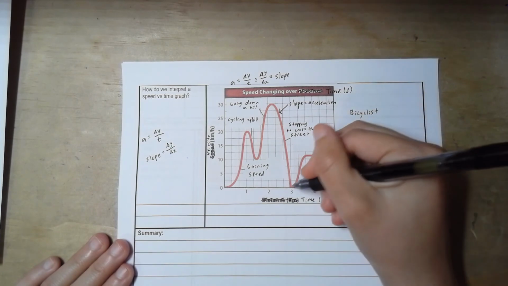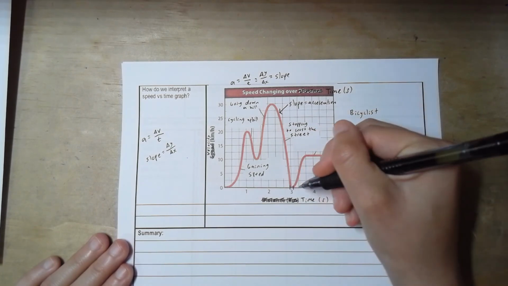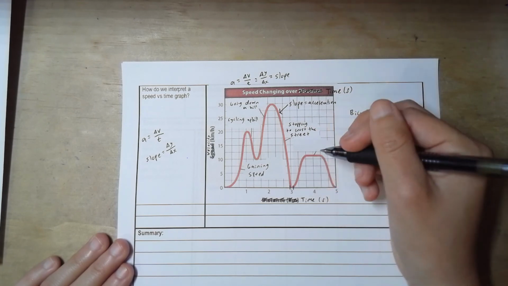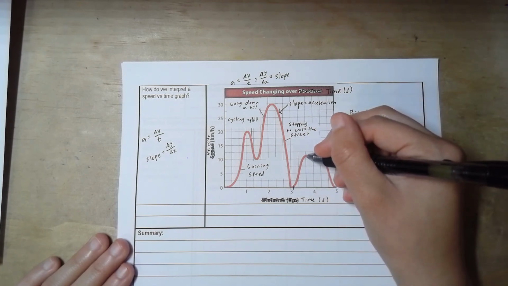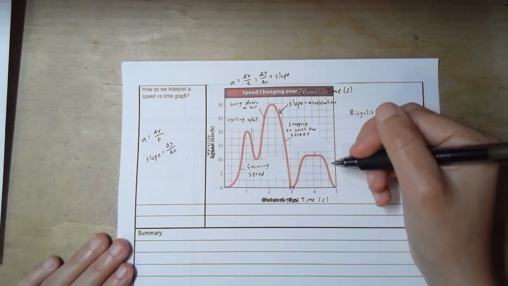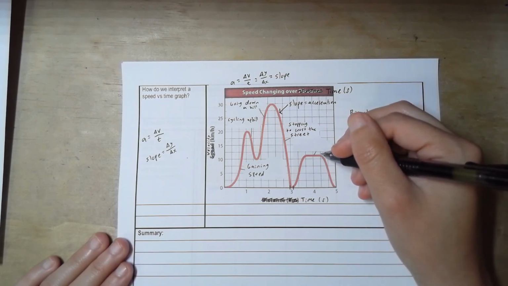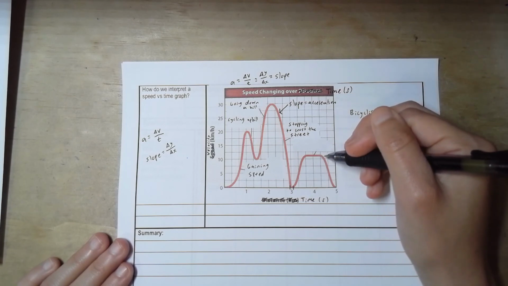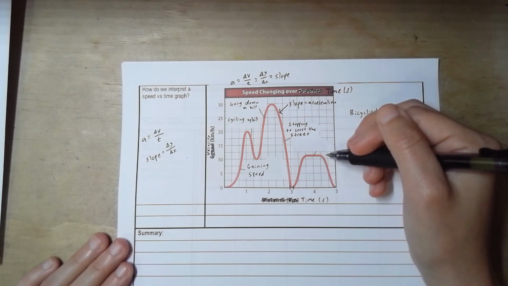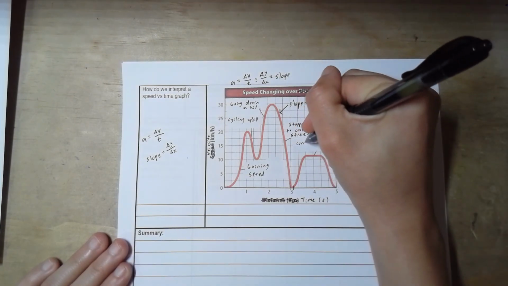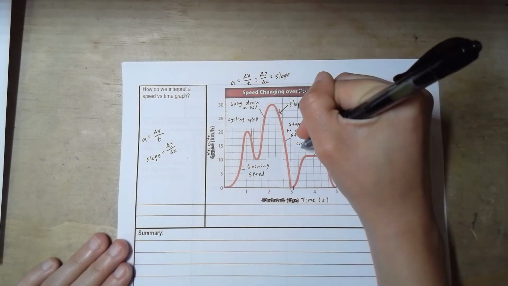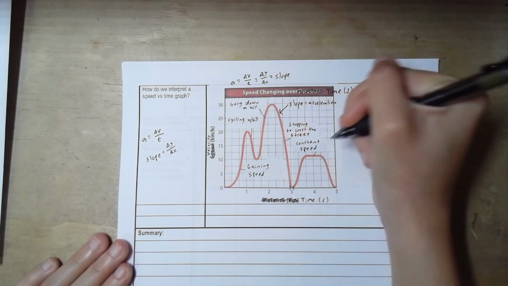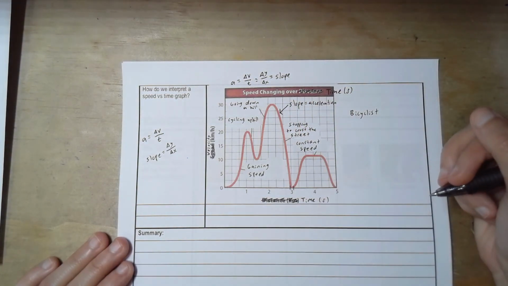But then, after a little bit of time, after we were stopped from like here to here, we start going up again, but then we have this plateau. Now on the other graph, our plateau meant that our speed was 0. So what does the plateau mean here? It means that our acceleration is 0. If I'm not accelerating, I'm also not decelerating. So what does that mean here? It means that I'm at a constant speed. There is no change in my speed, so there's no acceleration.